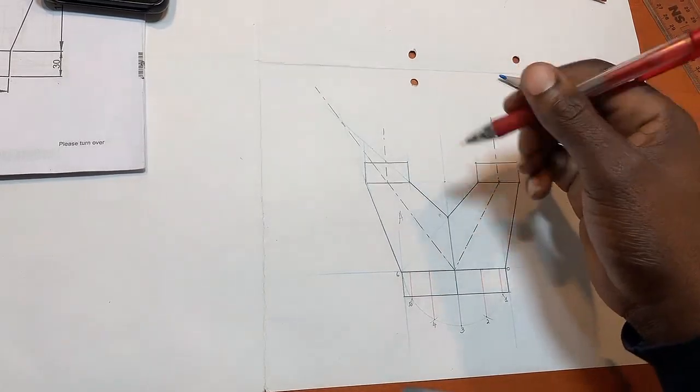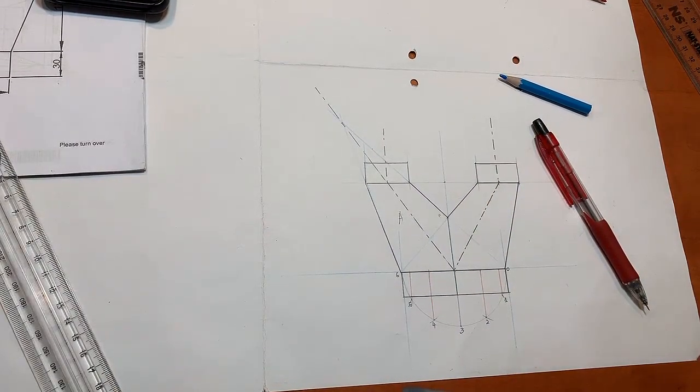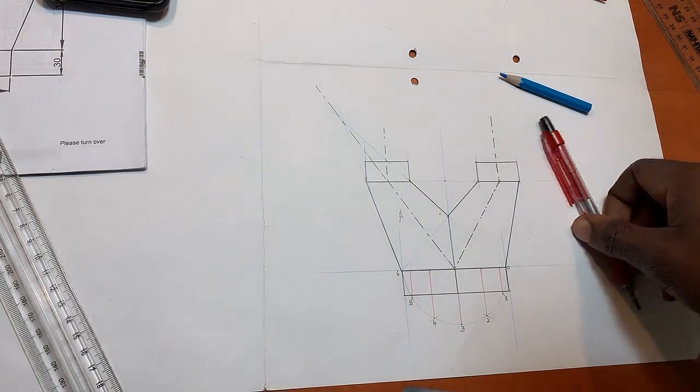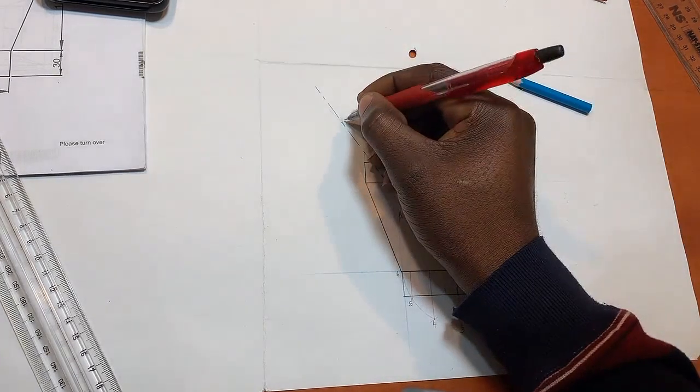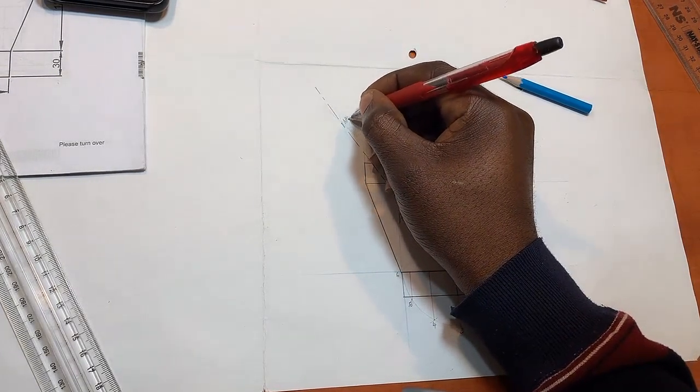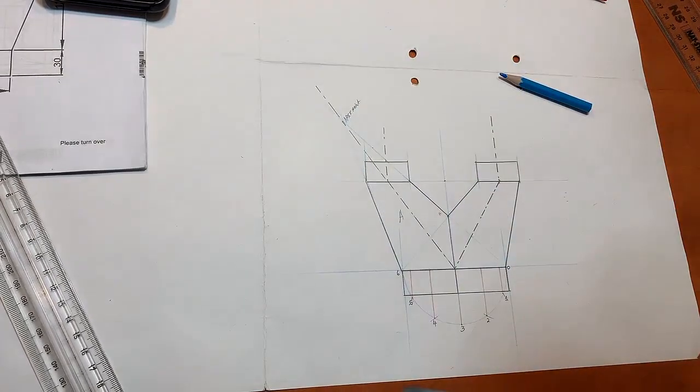Where I just mark, that's going to be my apex point, my brother. Just a little bit up. That's going to be my apex point. So that one. You understand? So I hope you can still see my faint lines. Yes. Yes, that's it.